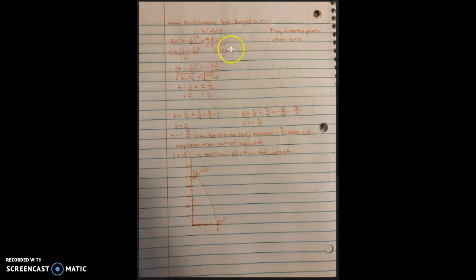So we're going to subtract 49 from both sides. So notice we plugged in our x here and our y here. We're going to subtract the y and get that y over here. And we have negative 16 times t minus 1/4 squared equals negative 49. We're going to divide by negative 16 on both sides. And again, we're looking for another point on our graph. So we have t minus 1/4 squared equals negative 49 divided by negative 16.